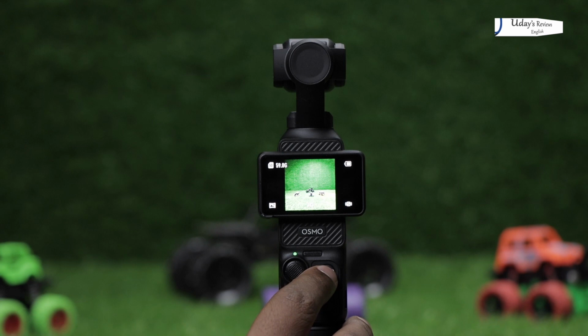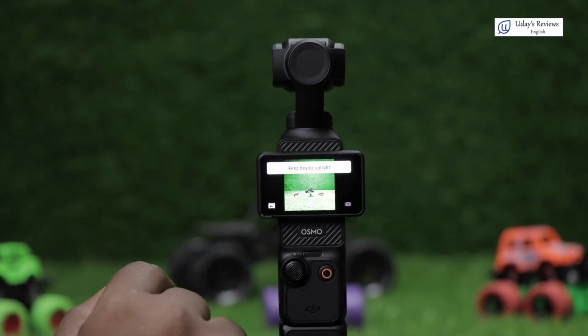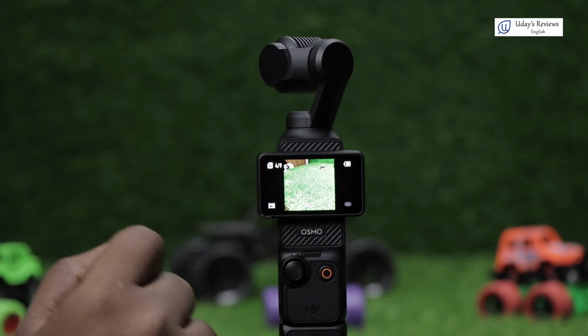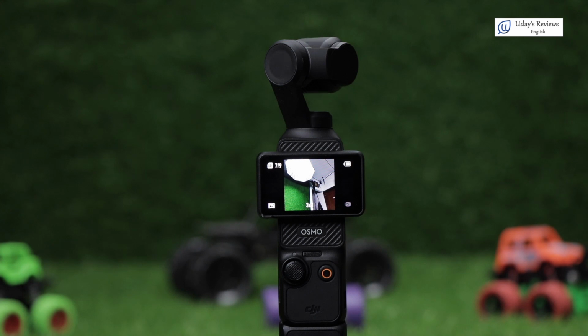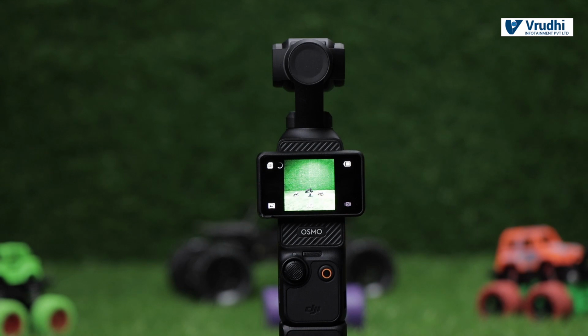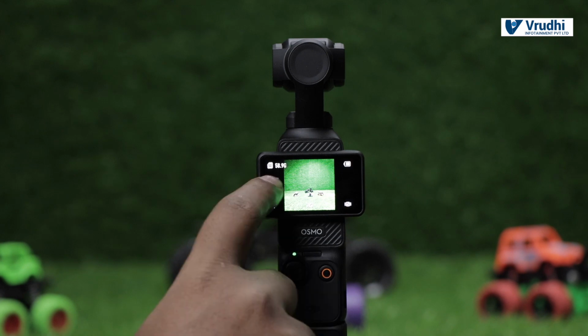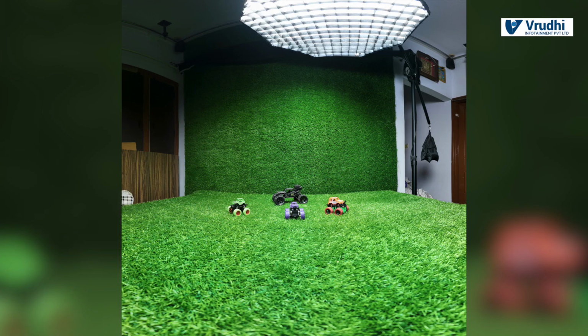So once I start here, you can see it says keep the device straight, and you can see it is taking 9 photos. So it took the 9 photos and the image is processing here, you can see. So the result will be like this. It will take an entire shot and give the result like this.